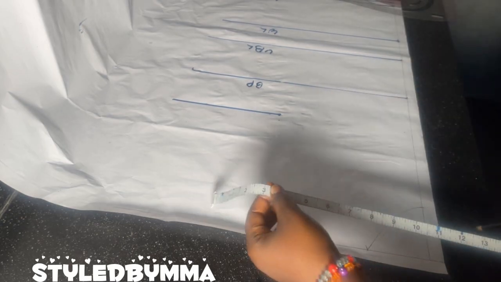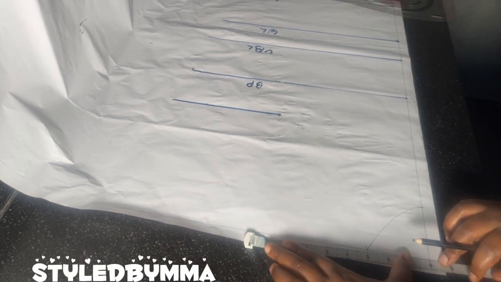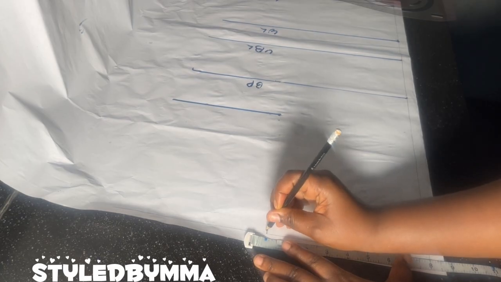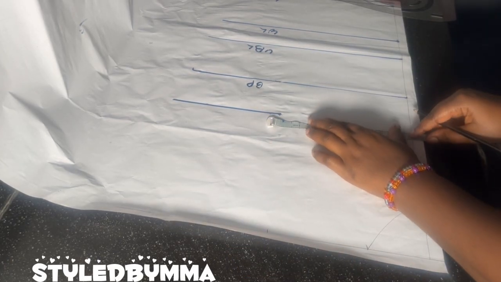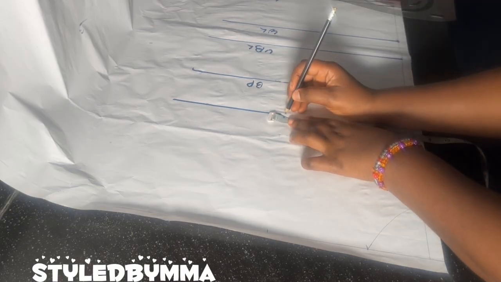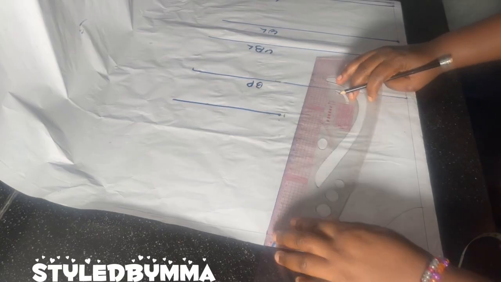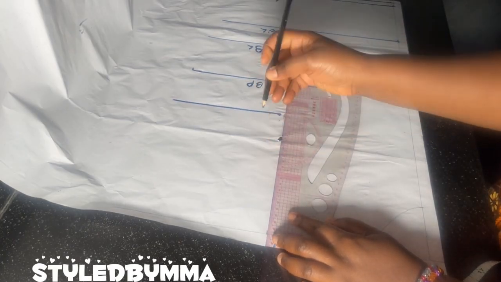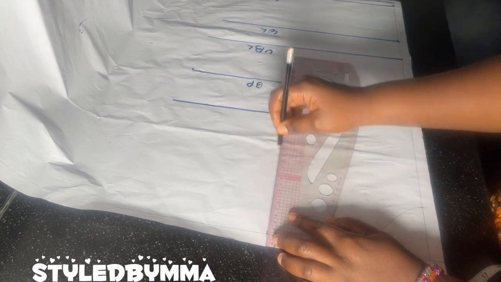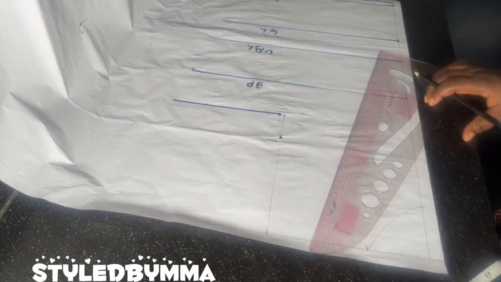The next measurement I'm going to take is my shoulder measurement, and my shoulder measurement is 16 inches. I'm going to divide that shoulder by 2. That was what I put down here. I also put that same measurement that I have for my shoulder measurement on my chest point. I'm going to mark that line like so. So go ahead and do the same on your own pattern paper. Just go ahead and arrange that part.